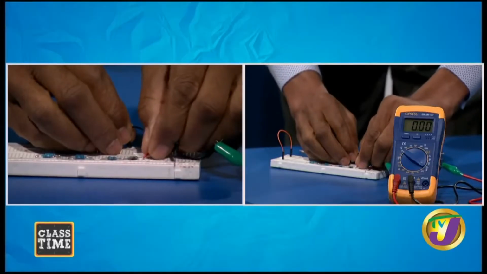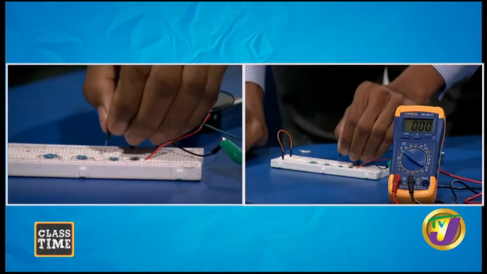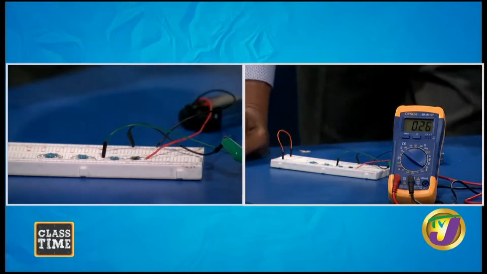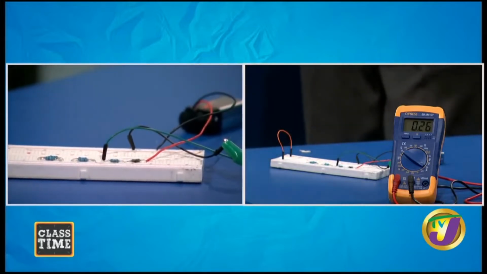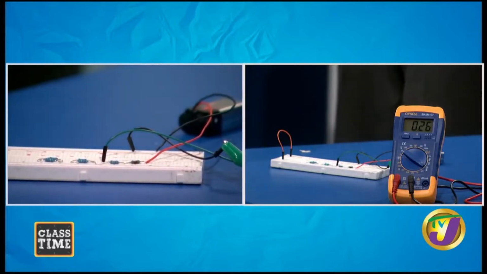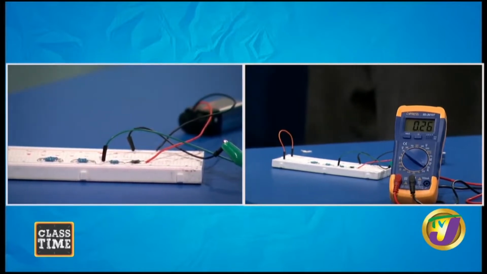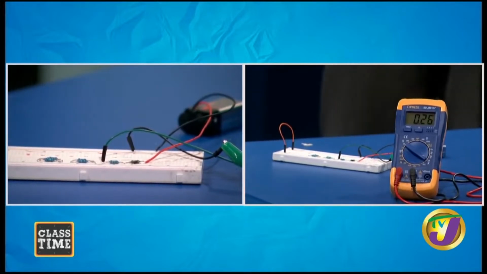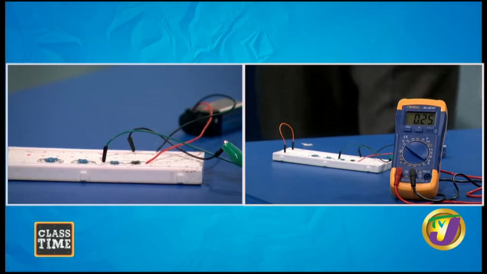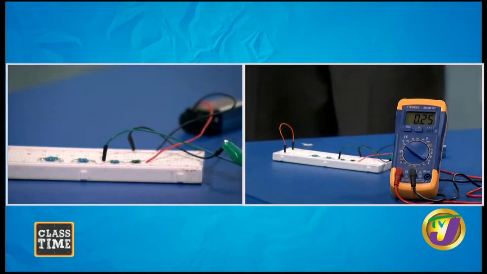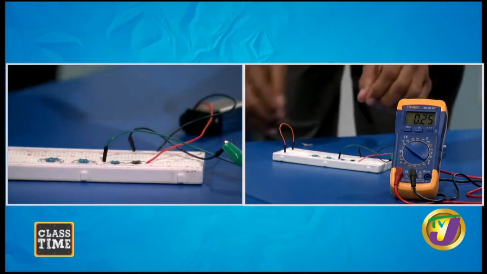So I will add another resistor in series, and when I add this resistor in series, I get 0.26. So as I increase the number of resistors in series, my current begins to decrease.